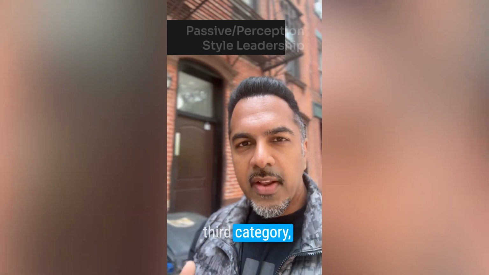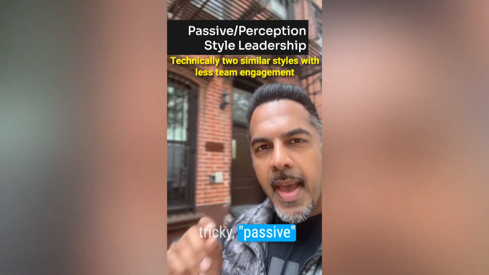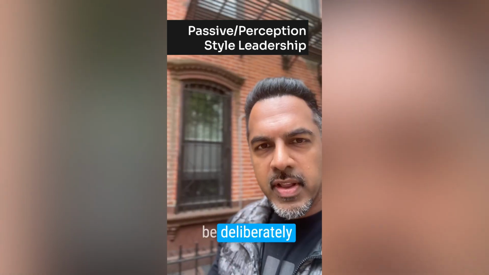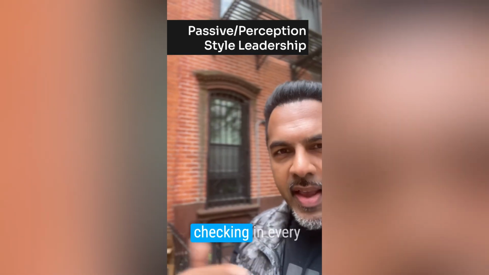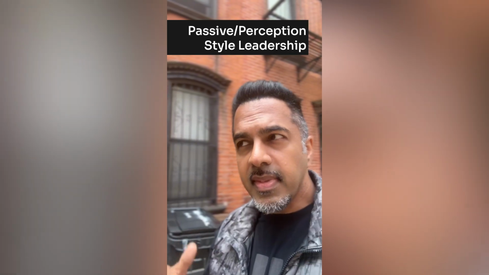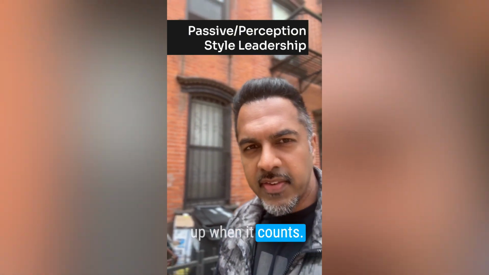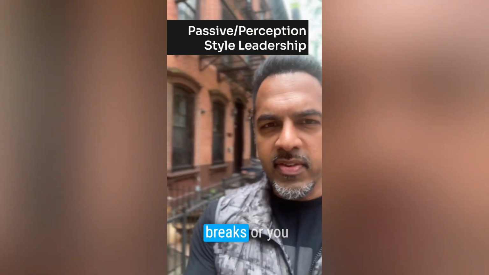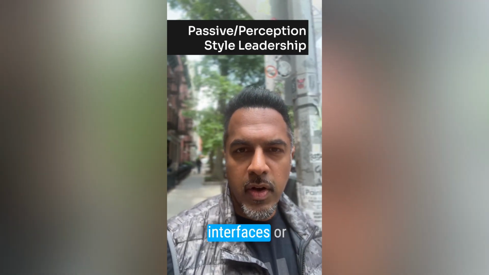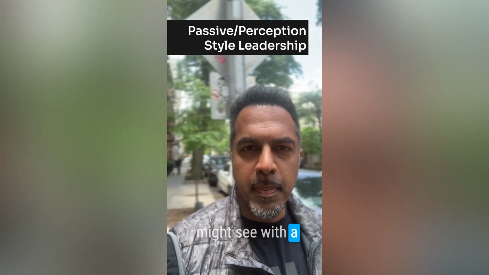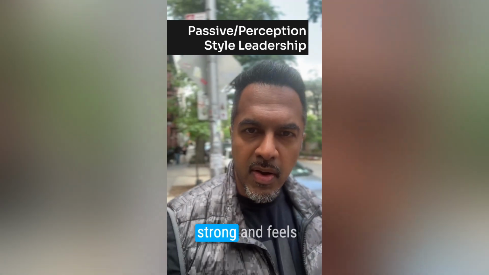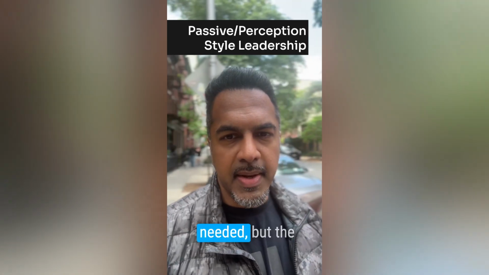Now, there's a third category, and this one's tricky: passive versus perception leaders. A passive leader might be deliberately giving you space. They're not checking in every day, but they trust you or are just underwater. Ideally, they show up when it counts. They step in when something breaks or you miss a deliverable, minus the regular interfaces or check-ins you might see with a pull-style leader. That's not inherently a problem, especially if the team is strong and feels supported when needed.